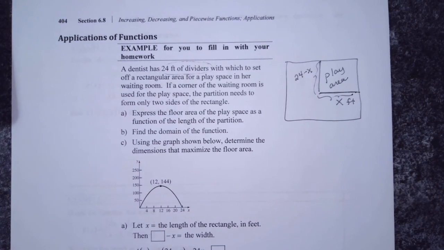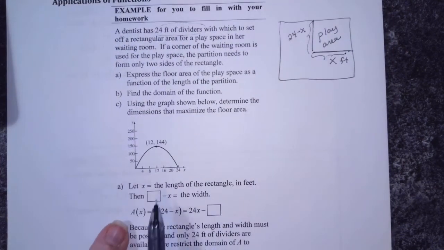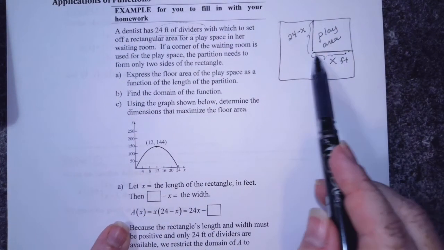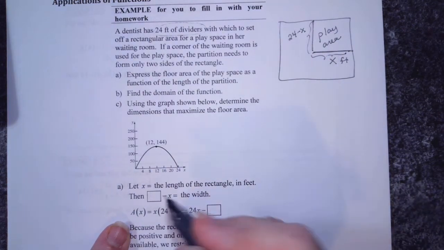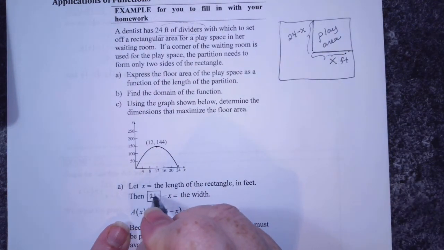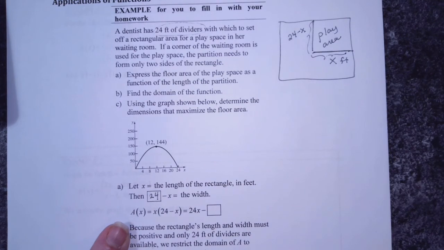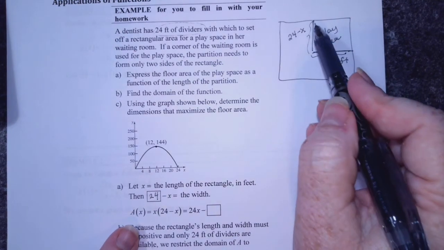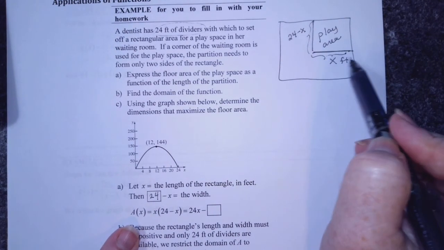Because if I already used 10 feet on one side, I would only have 14 feet left to use on the other side. So if x is the length here, then 24 minus x would be the width. And how do you find the area of a rectangle?